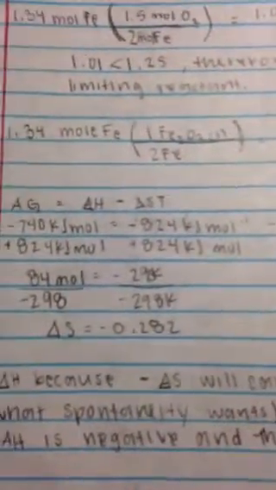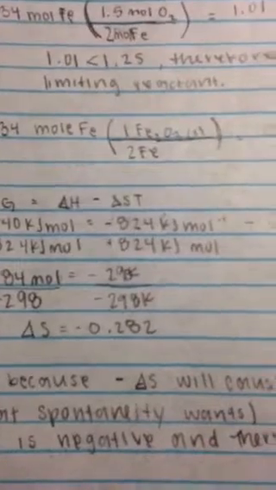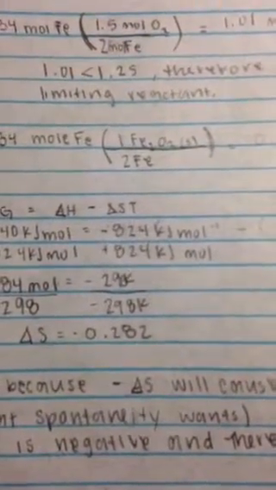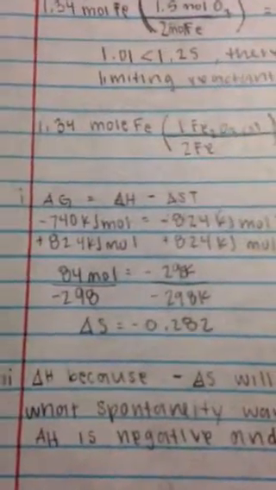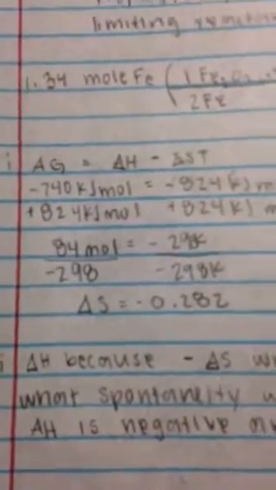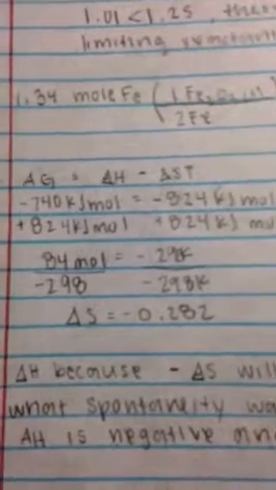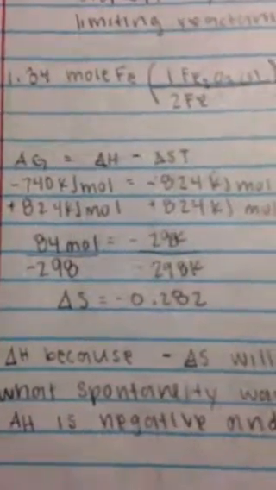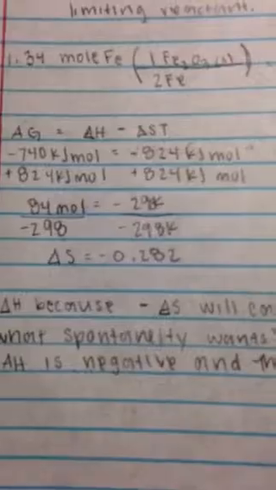And so you subtract the 824, well, you add that to the 740, and that equals 84. And then you divide negative 84 by 298, and then you get negative 0.282.